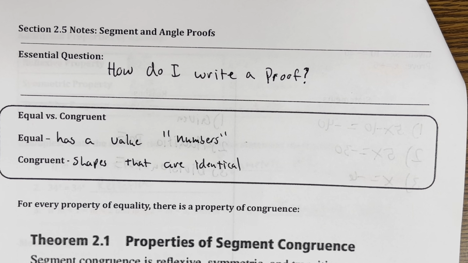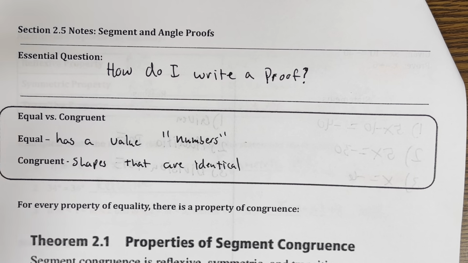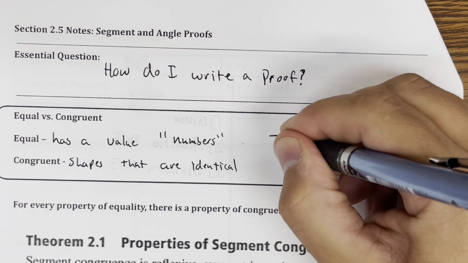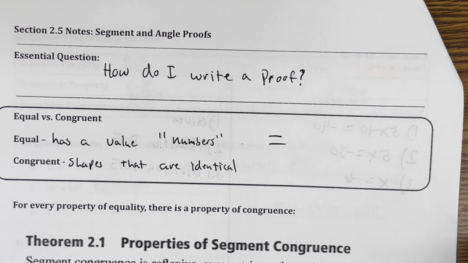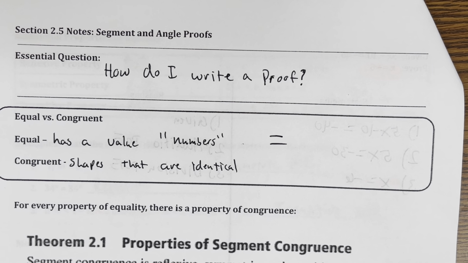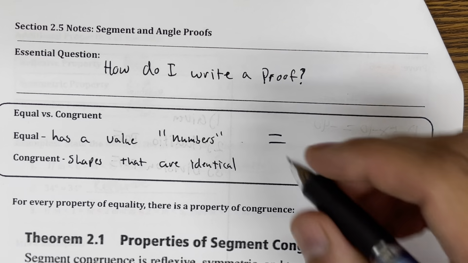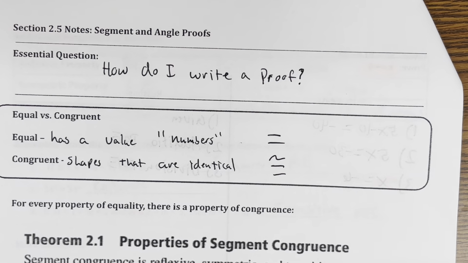Before we actually hop into the proofs, we're going to look at some properties of segment congruence and angle congruence and really discuss the difference between equal and congruent. So equal means an equal sign, okay? An equal sign is just our two bars, straightforward, and those have a value. We work with numbers that are equal. Congruent is really more referring to shapes that are identical. The sign for congruence is the equal sign with the squiggly above it.